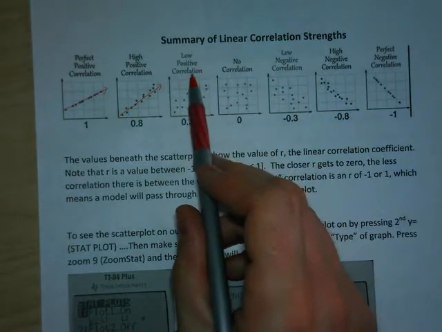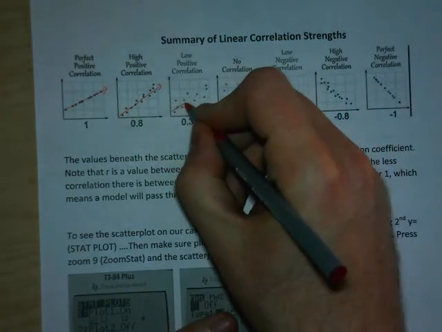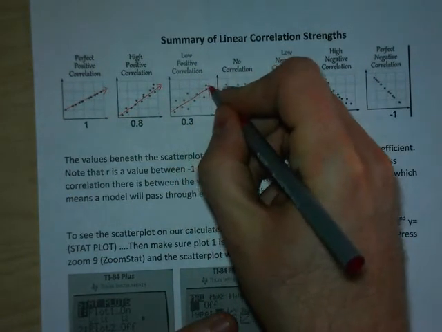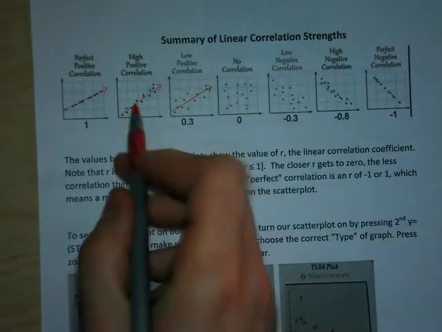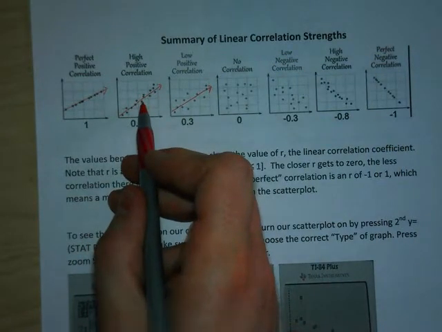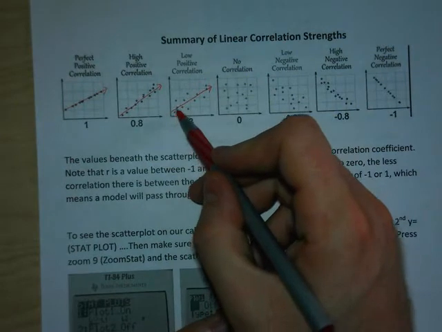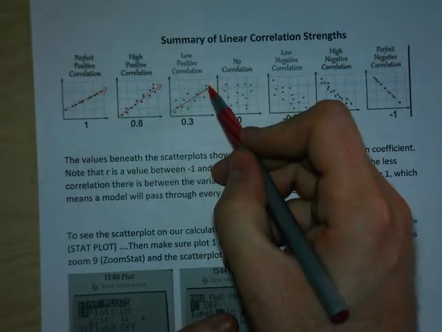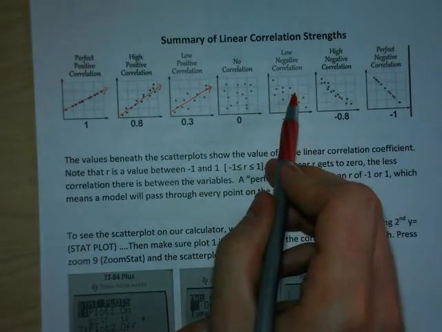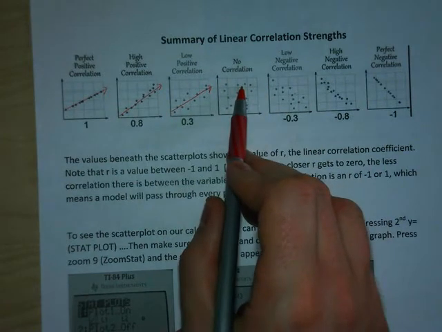A low positive correlation means if I draw that line of best fit, the points are a little more scattered around that line than they were for a higher correlation. Okay, but we can still see the general trend is upward. Okay, for a negative correlation, I'm going to skip the no correlation just for a minute.